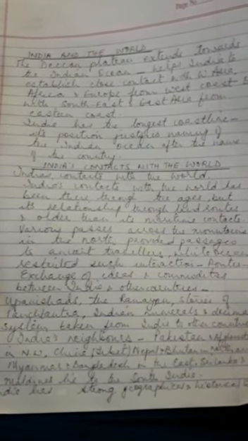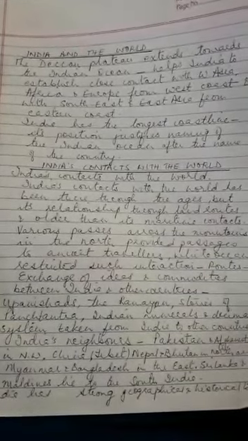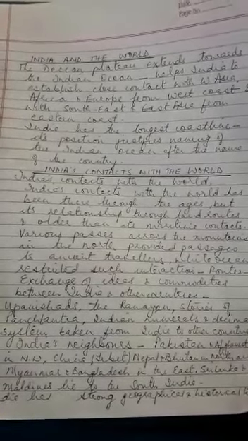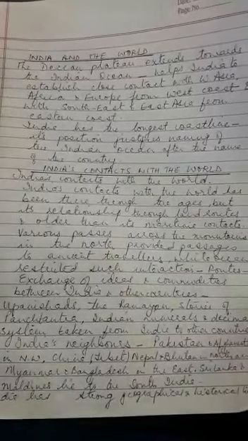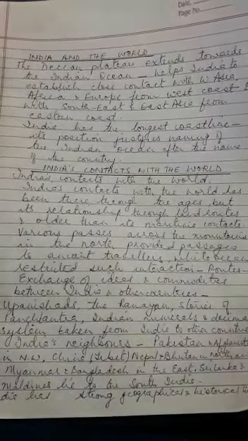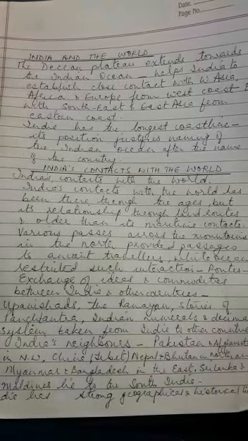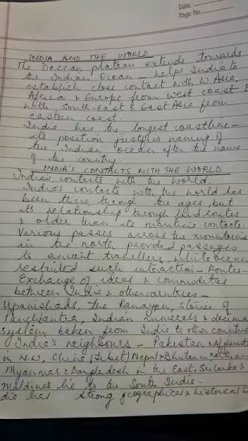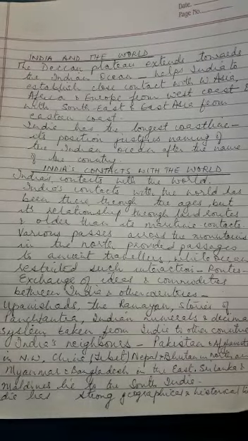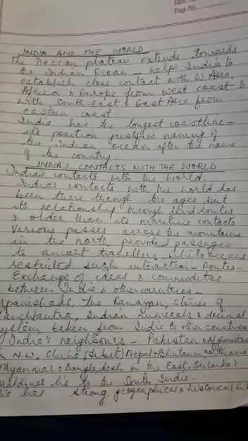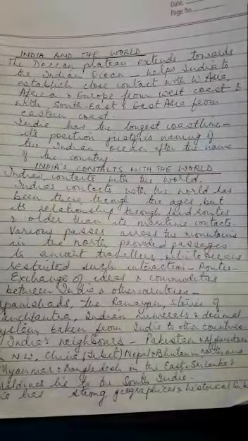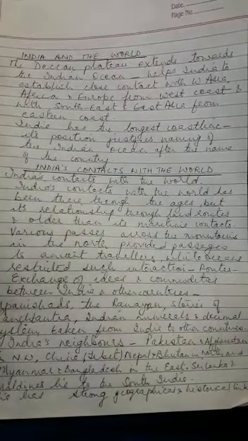If we talk about India's neighbors, Pakistan and Afghanistan in the northwest, China, that is Tibet, Nepal and Bhutan in the north, Myanmar and Bangladesh in the east, Sri Lanka and Maldives in the south of India. So India has strong geographical and historical links, and therefore we have progressed.